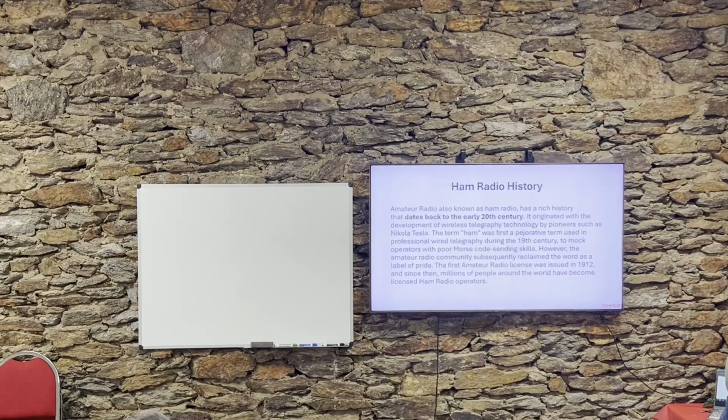All right, so where did the ham radios come from? It dates back to the early 20th century. It originated with the development of wireless telegraphy technology. The term ham was first a pejorative term. I cannot spell and read. It was used in professional wired telegraphy during the 19th century. The first amateur radio license was issued in 1912, and since then, millions of people around the world have become licensed ham operators.